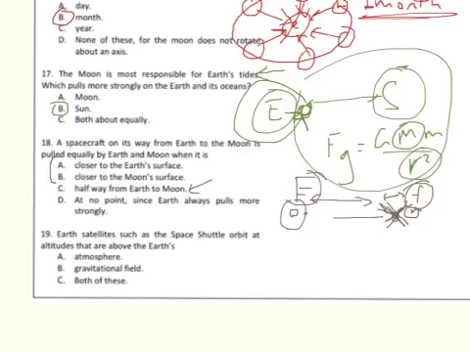Okay, last one, 19. Earth satellites such as the Space Shuttle orbit at altitudes that are above the Earth's atmosphere, well, yes, it is. Gravitational field? Both of these will relate to that. I don't like going straight to the answer, but I will. The answer is just atmosphere, not gravitational field.